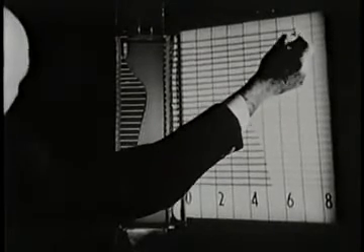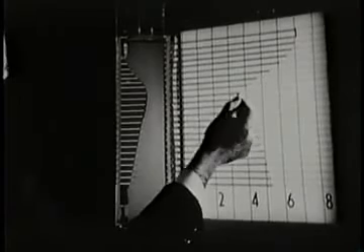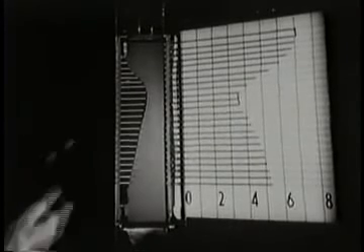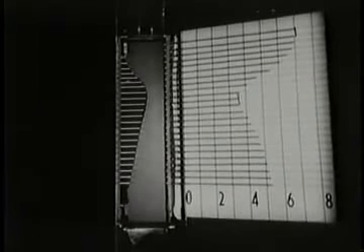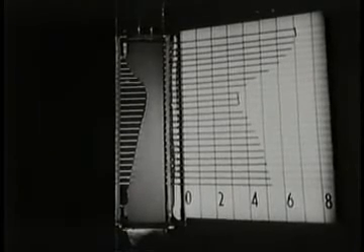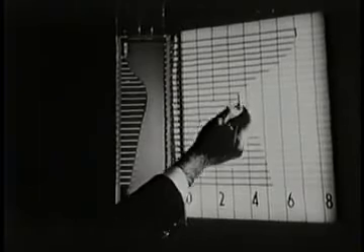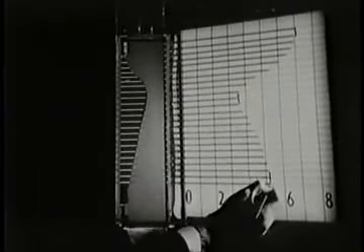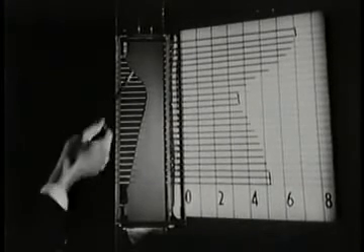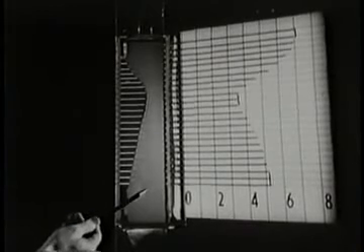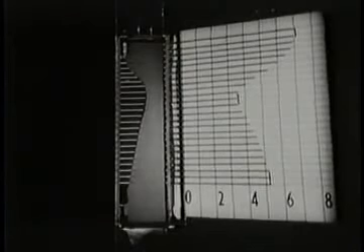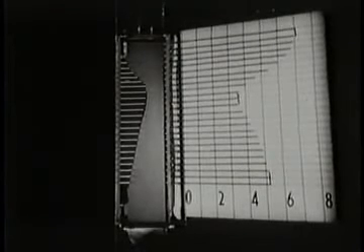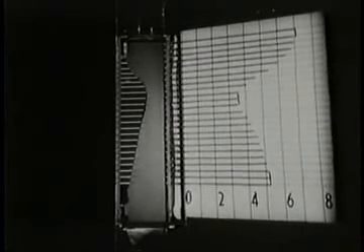Downstream of the throat, the area increase produces a velocity decrease, and this causes the pressure to rise. At the upstream and downstream ends, where the cross-sectional areas are equal, the average velocities are also equal, and Bernoulli's integral would predict equal pressures. But the downstream pressure is actually somewhat less than the upstream pressure.